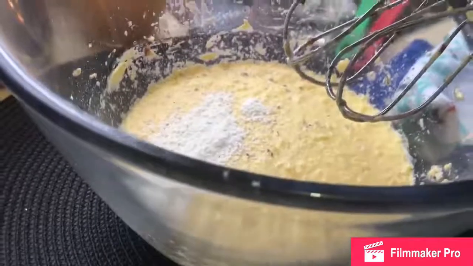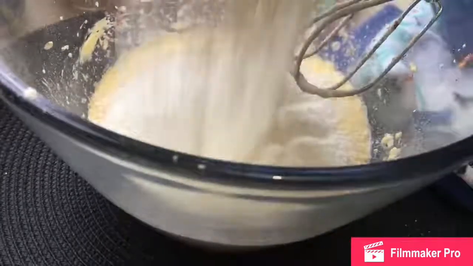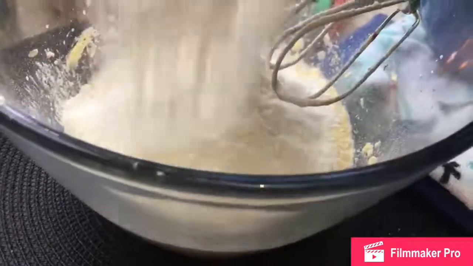I just need you all to see the sifter. If you don't have it, use a traditional one. What is known as a sieve internationally, or hand strainer here in Trinidad and Tobago.